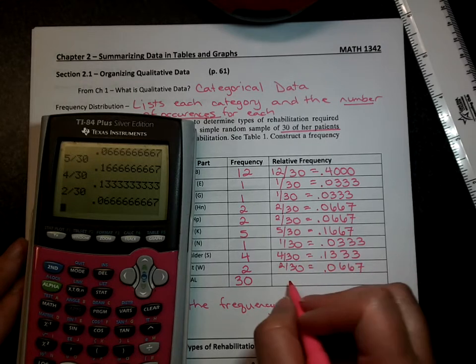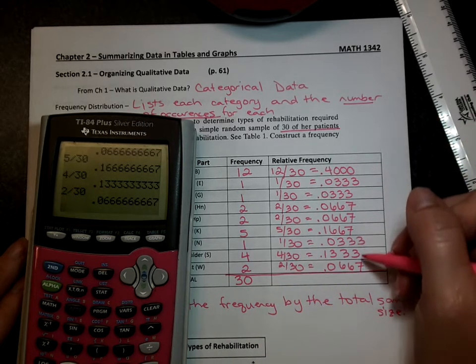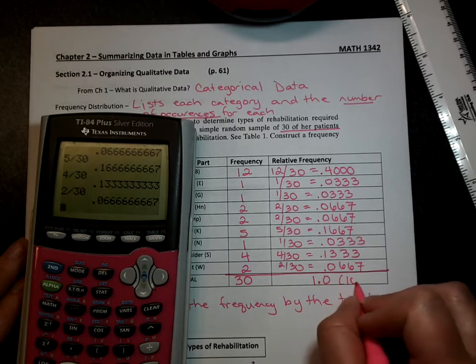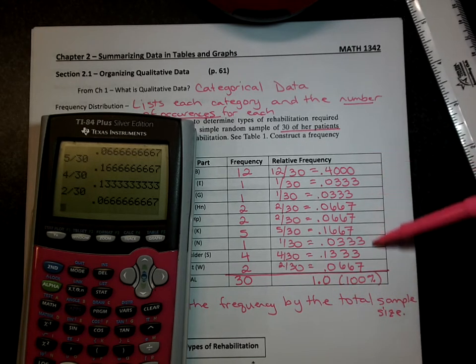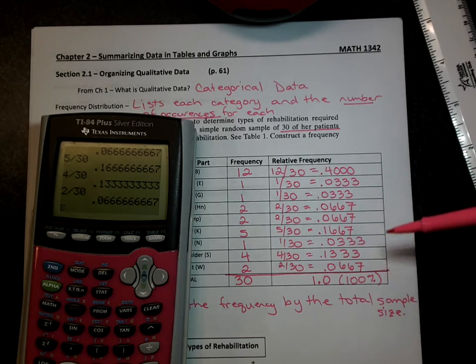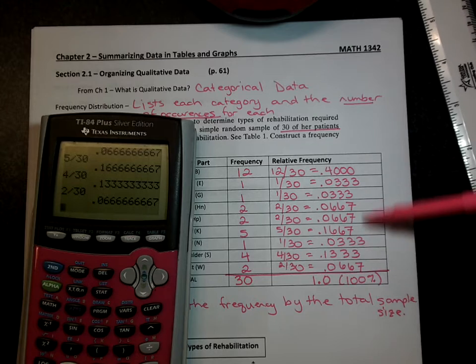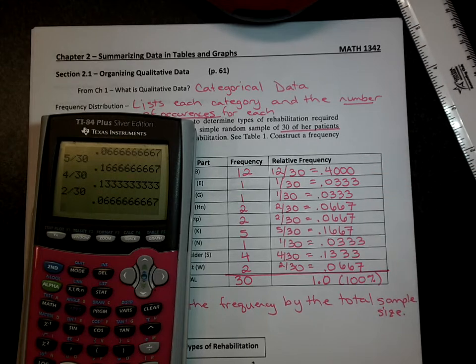0.0667. If you add up all the relative frequencies, you should get pretty close to 1.0, which represents 100% of the data. All of these values are percentages. So relative frequency is like a probability or a percentage of occurring. So 40%, 3%, 7%, etc. So all of these are percentages.